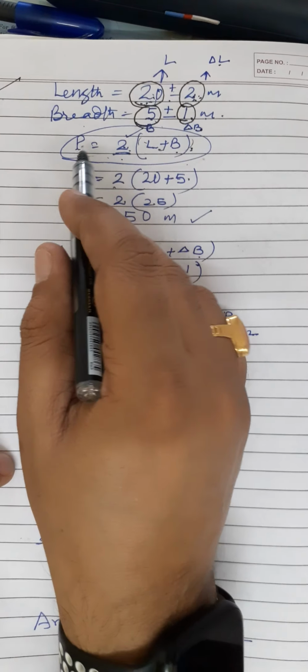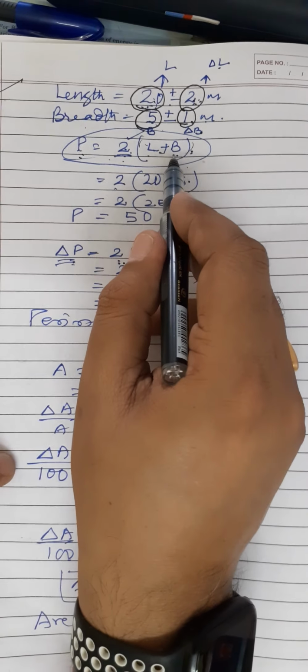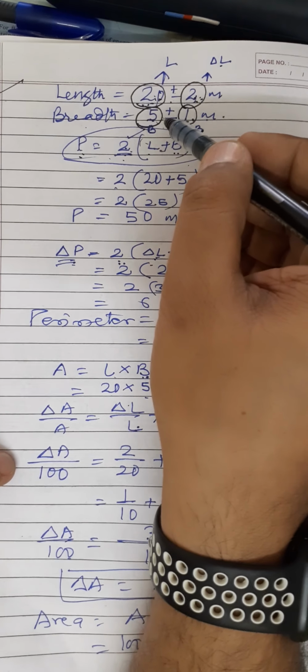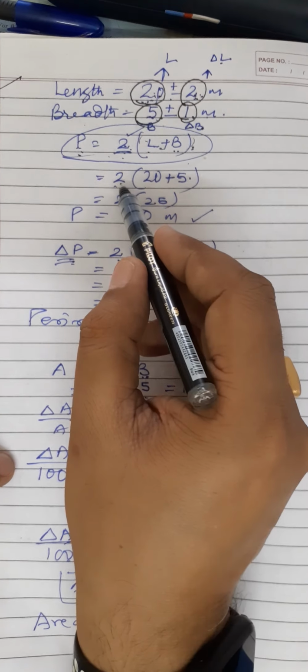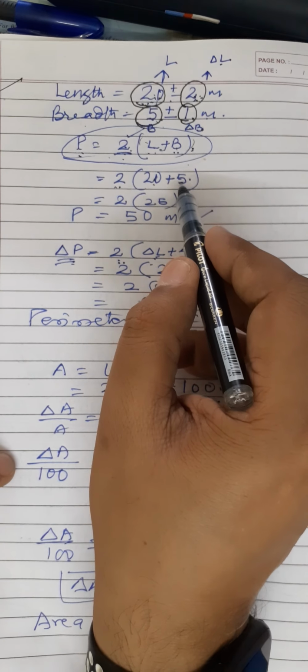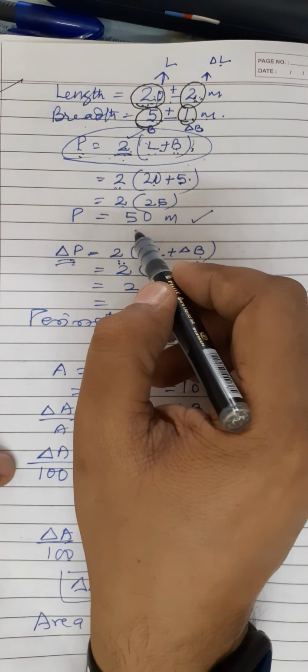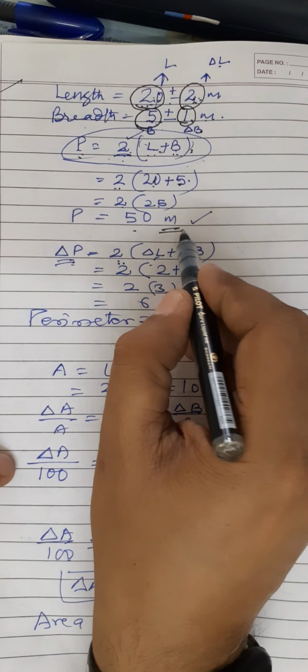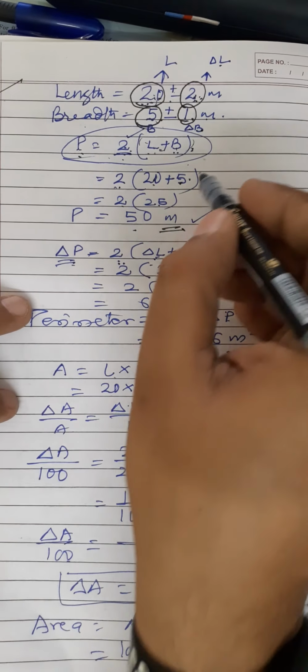Now we have the formula for perimeter, that is 2 times (L plus B). Length is 20, breadth is 5. So this will come out to be 2 times (20 plus 5). 20 plus 5 is 25, times 2 is 50. So the perimeter will be 50 meters. Now this is the first formula.